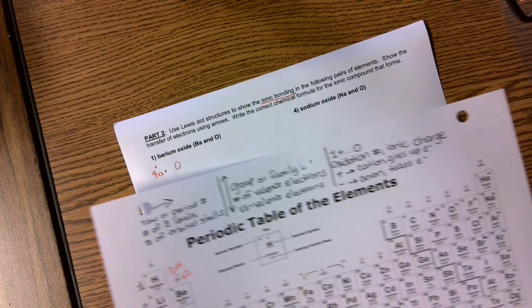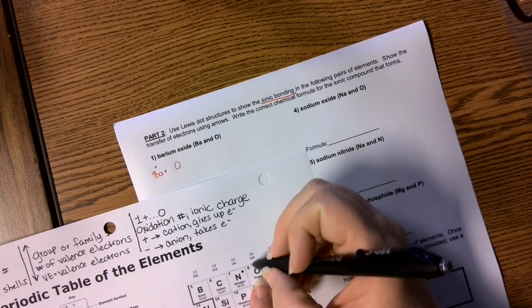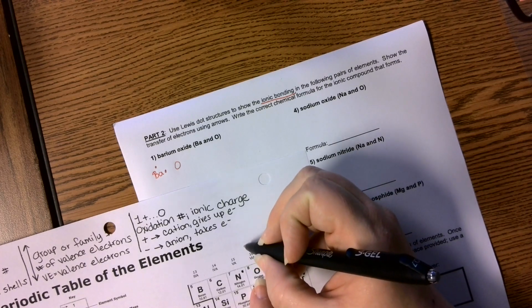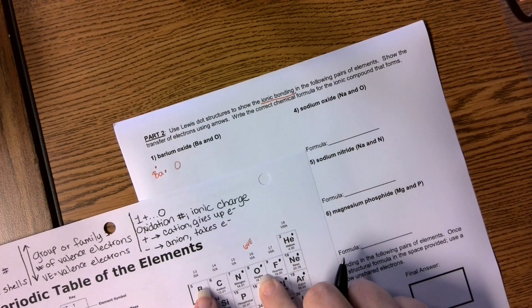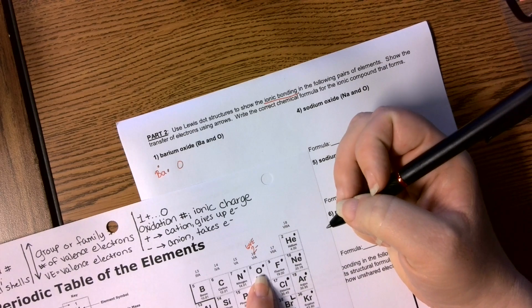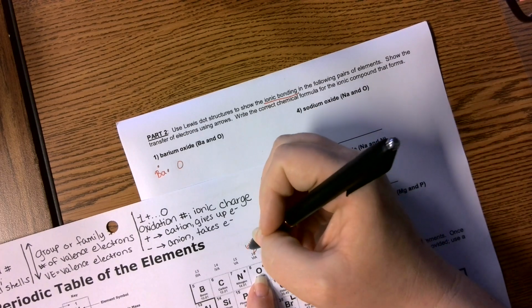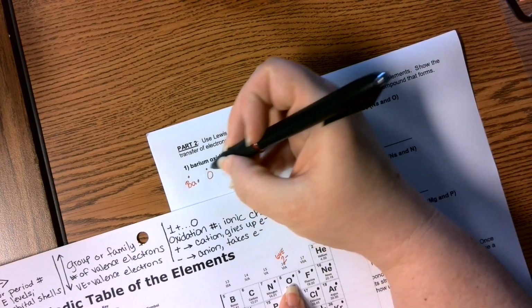So oxygen is way over here. Oxygen is in group 16. That tells me that it has 6 valence electrons, and it's going to have a 2 negative charge, or a negative 2 charge. So let's do the 6 Lewis dots all around it for the valence electrons.